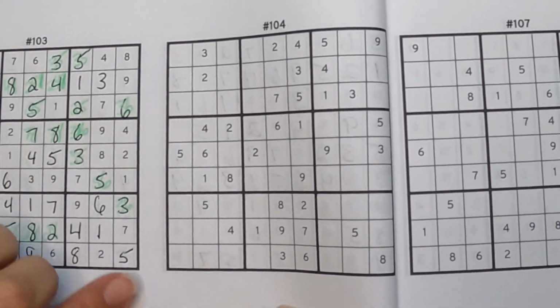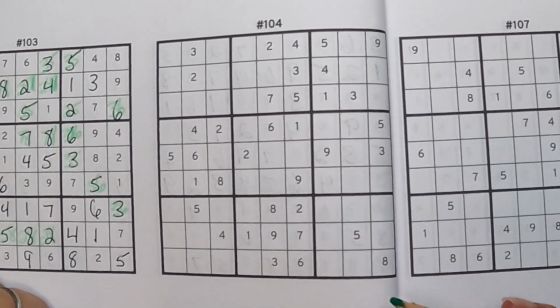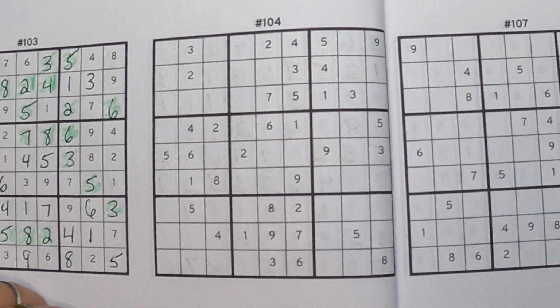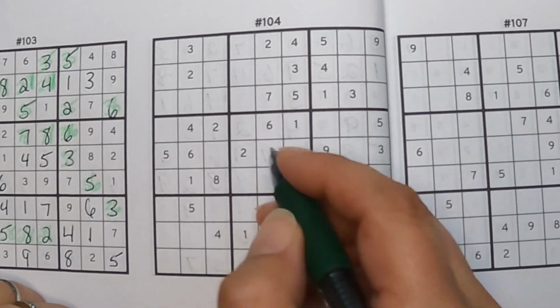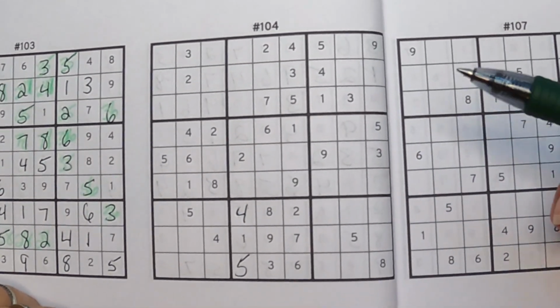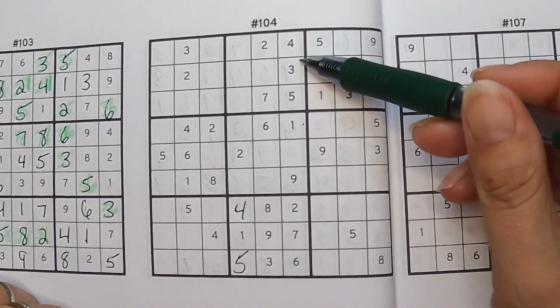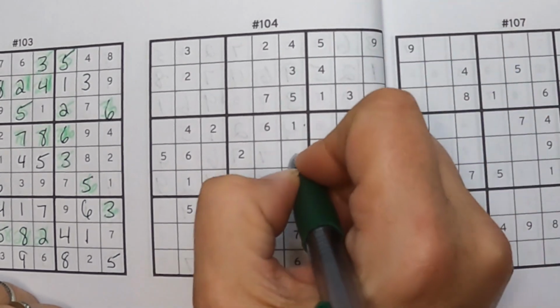Looks like today we're doing number 104. If we start with this box, we're missing 4 and 5. We've got a 5 here, so 4, 5. For this column, we've got 1, 2, 3, 4, 5, 6, 7. We're missing an 8.